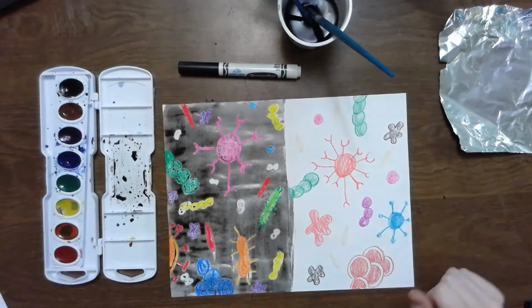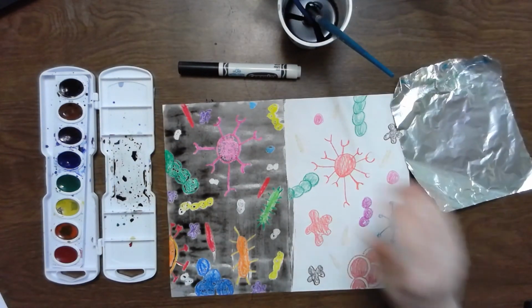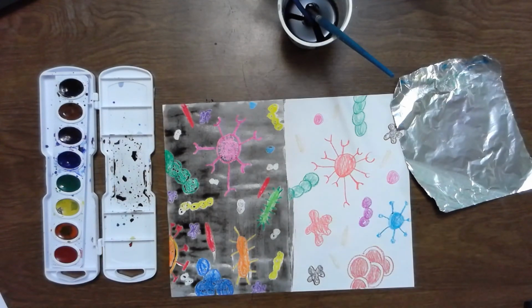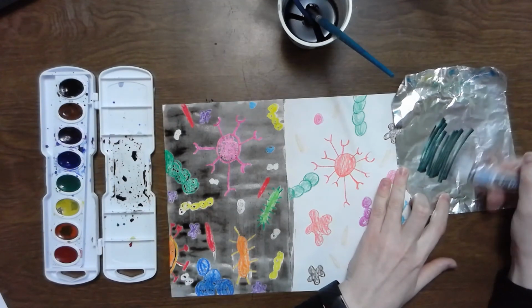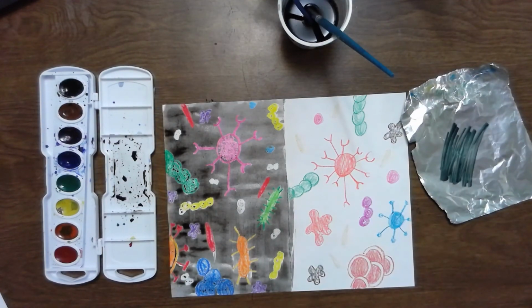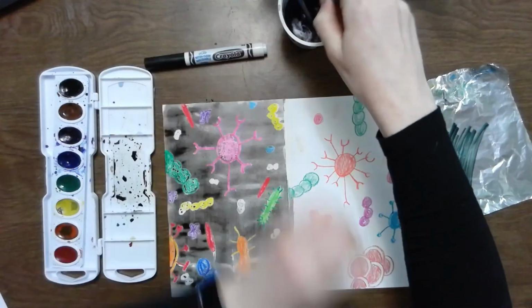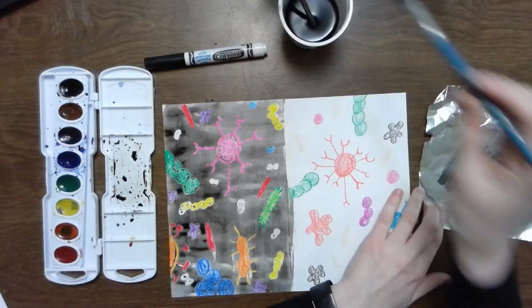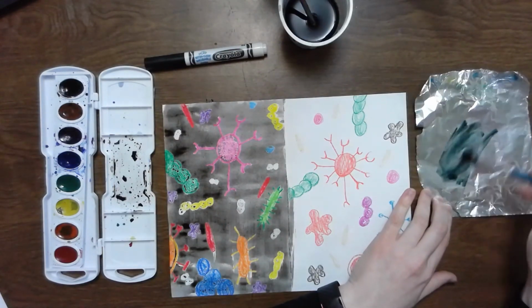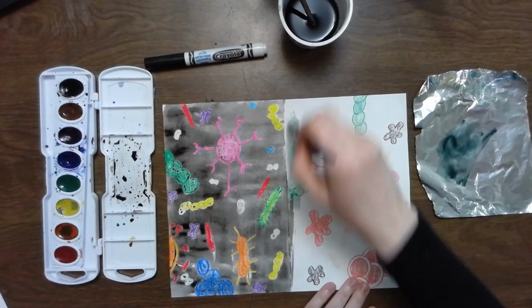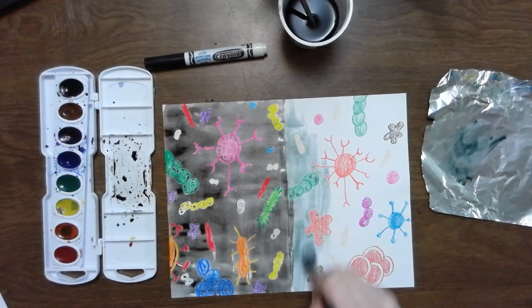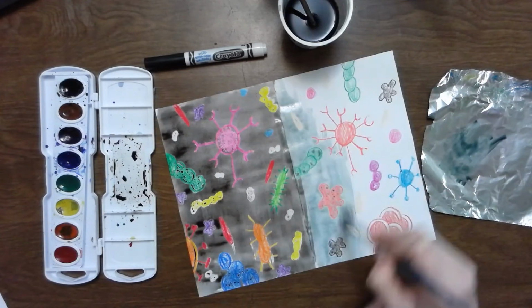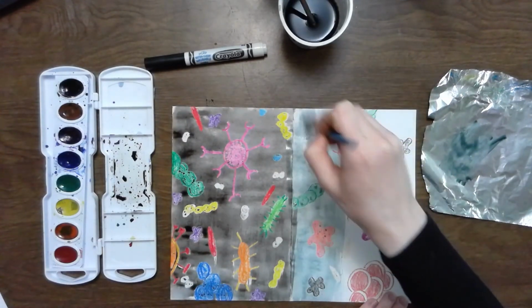Now, if you don't have any black watercolor paints, you can use a black washable marker and a piece of tin foil. So if you color on the tin foil, you're then able to come back in with your wet paintbrush and stir it around to make your paint. Now this paint won't be as dark, but you could do multiple coats if you would like.